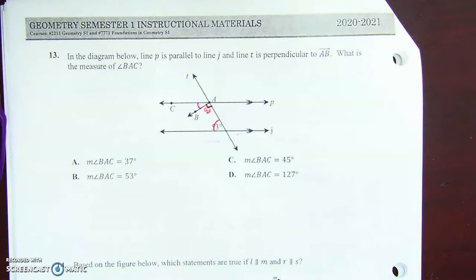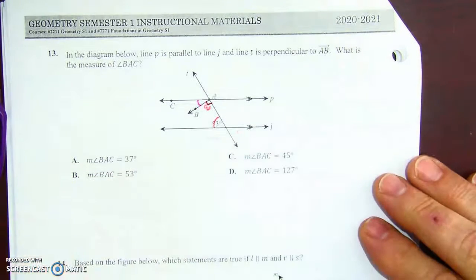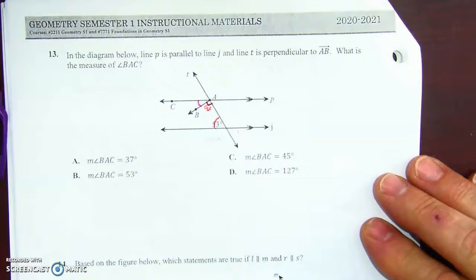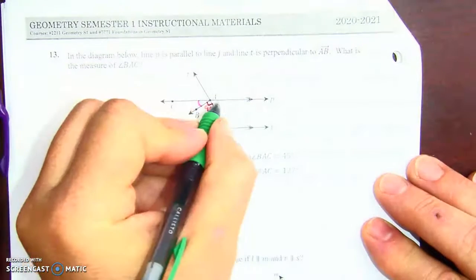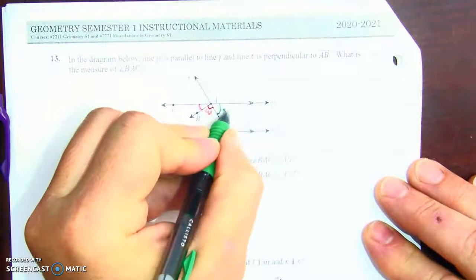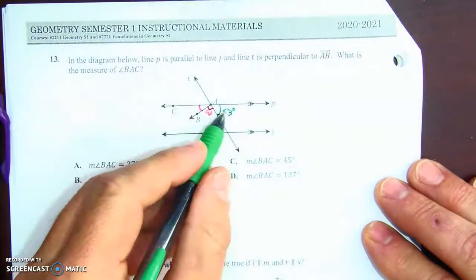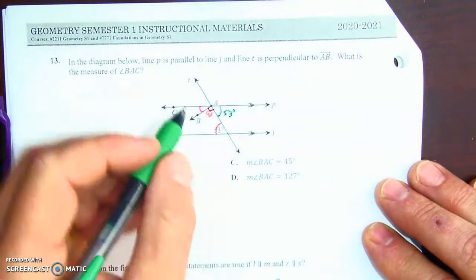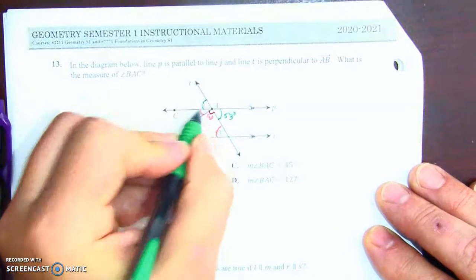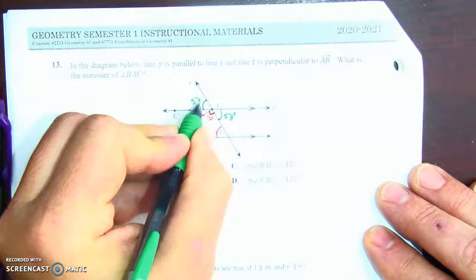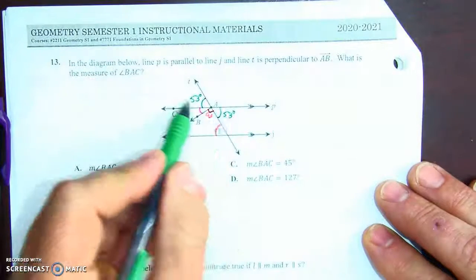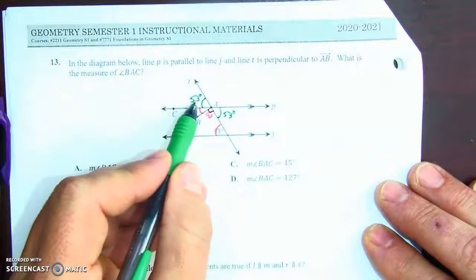Anyways, we know this is 53 degrees. So I can also say that this angle is 53 degrees, because of alternate interior angles. Now, I can also say that this is also 53 degrees because angles that are opposite of each other are what?